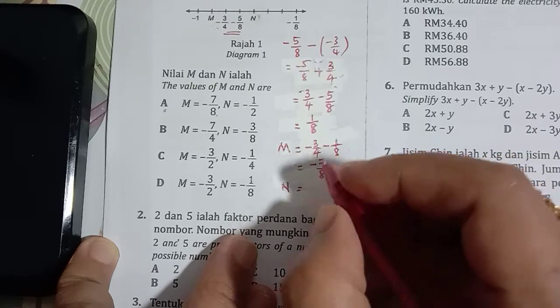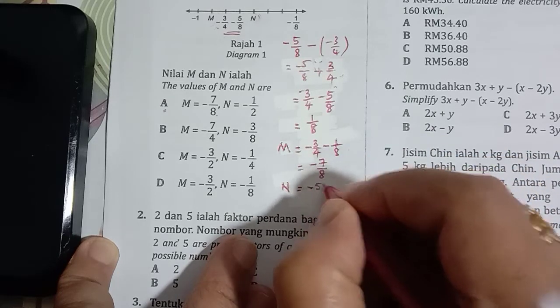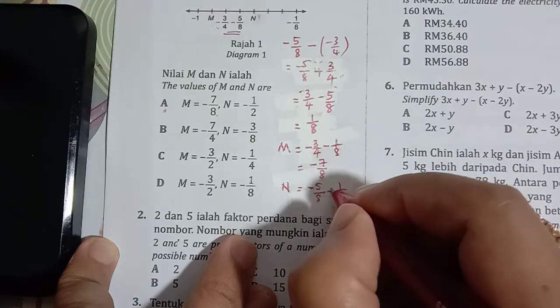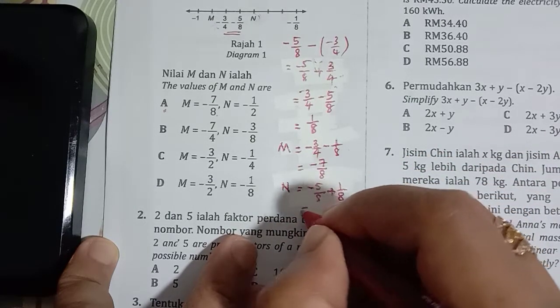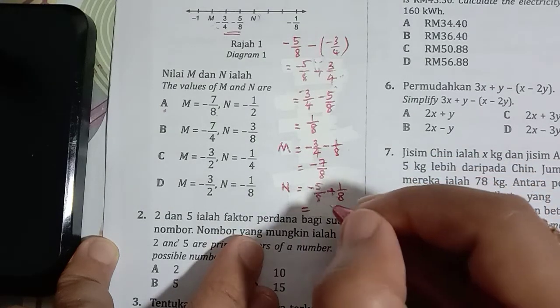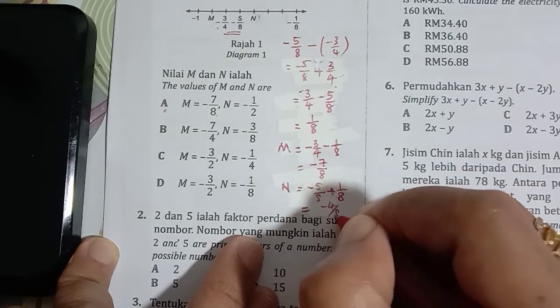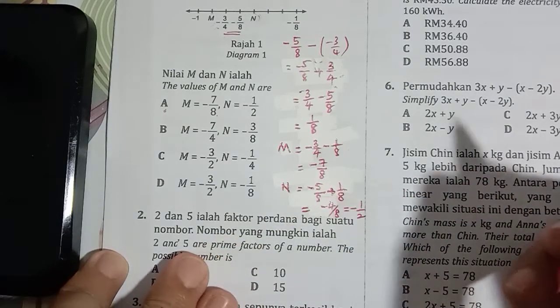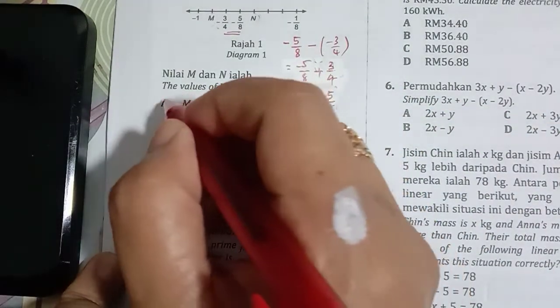So N equals to negative 5 over 8 plus 1 over 8. Okay, so you will get negative 4 over 8, that is negative 1 over 2. Okay, so you will get the answer is A.